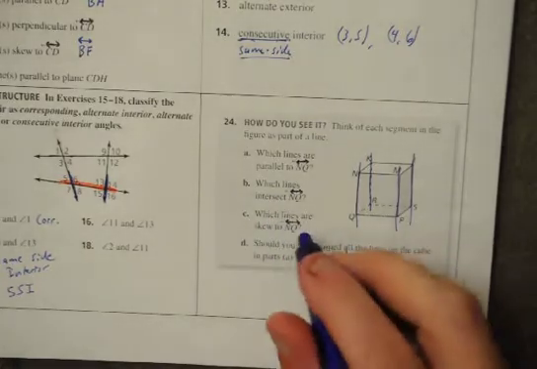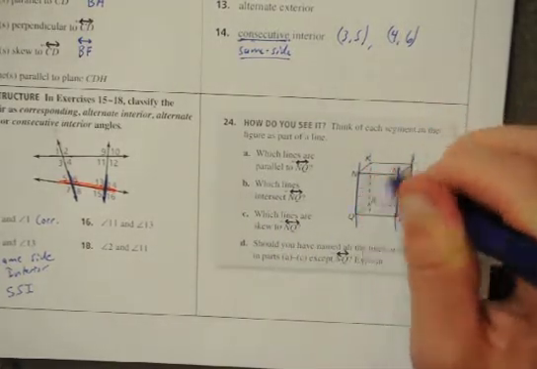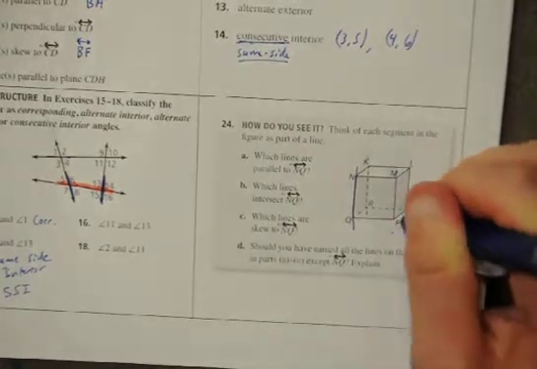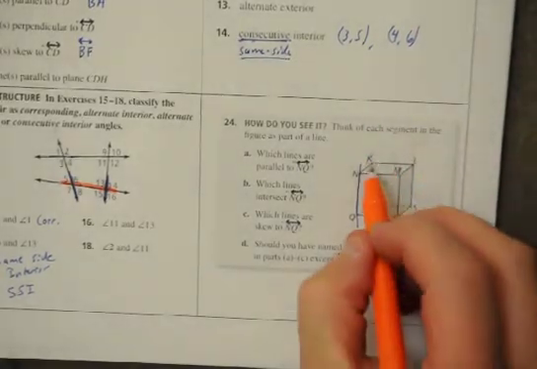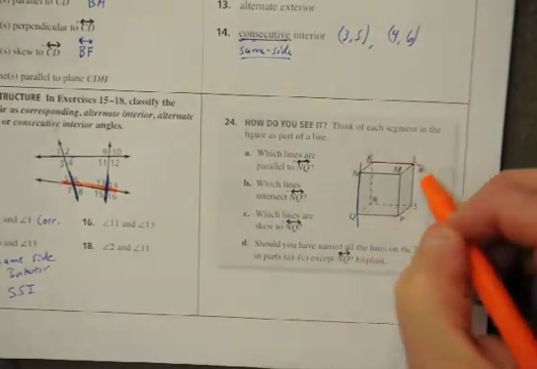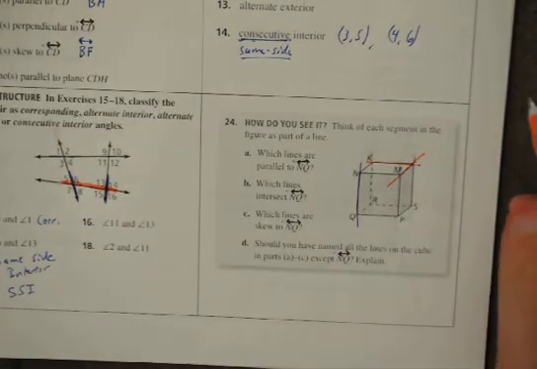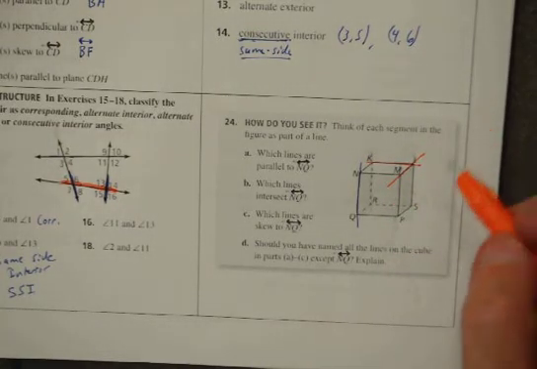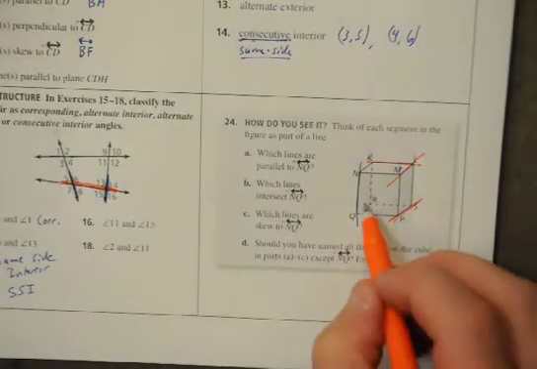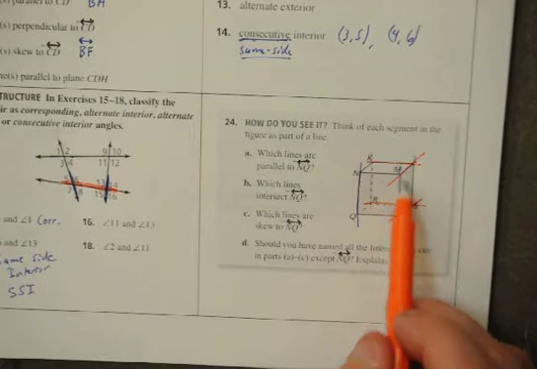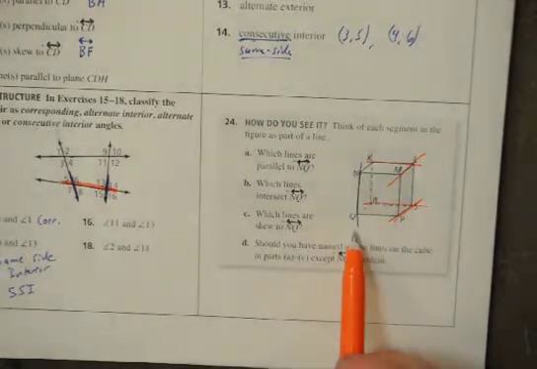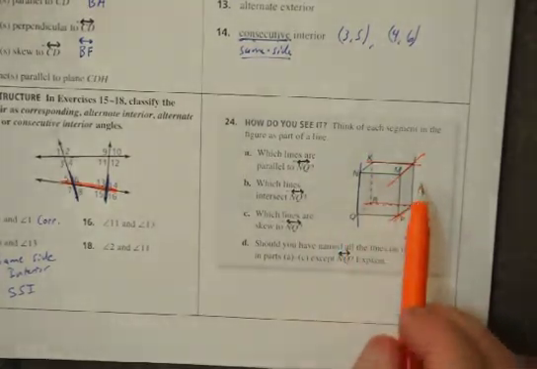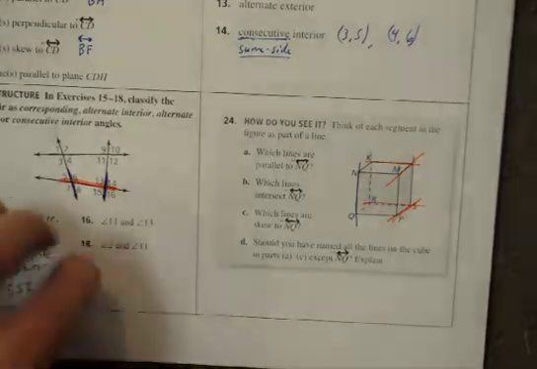Let's look at C. Which lines are skew to NQ? So we need not parallel, not intersecting. So this line is skew, this line is skew, this line is skew, and this line is skew. So all 4 of these lines are skew to NQ. All 4 of these lines do not intersect this line, and all 4 are not parallel to that line. I think that's about it. Let's see what the rest is.